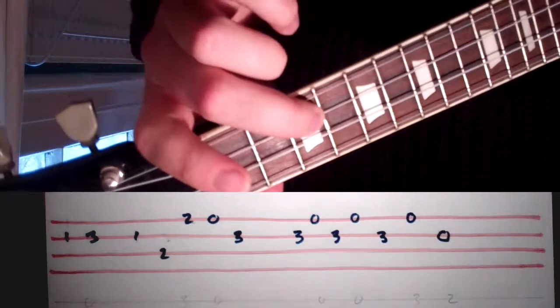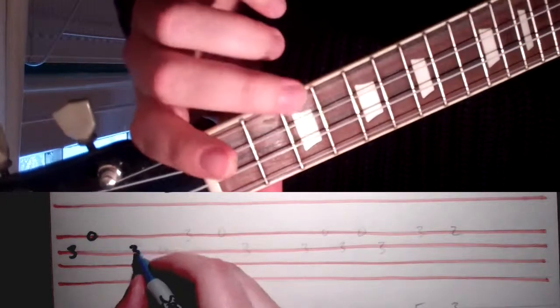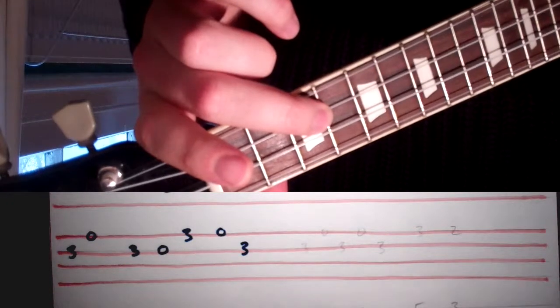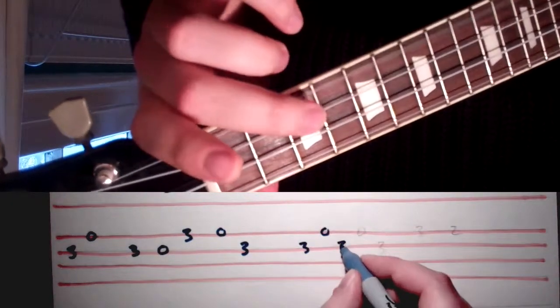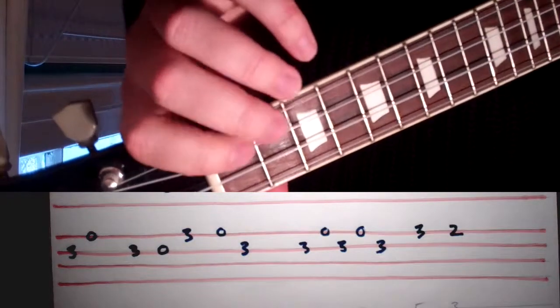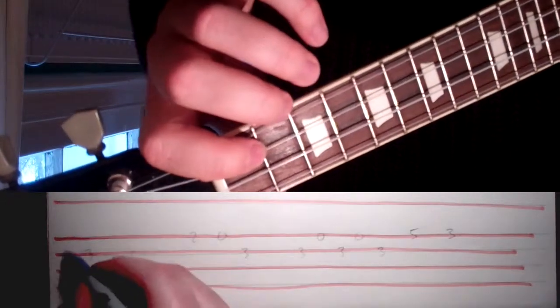The third line is actually the same as the first line. And the last line, almost the same as the second line except for the last 2 notes.